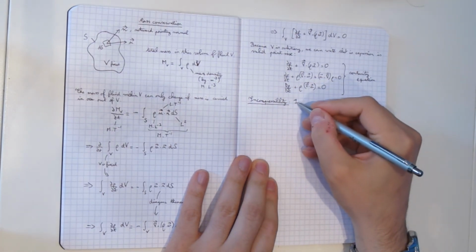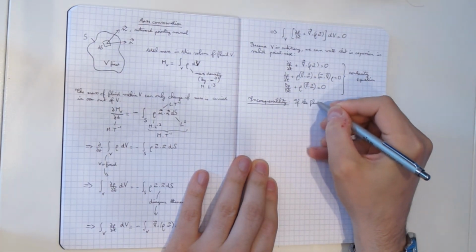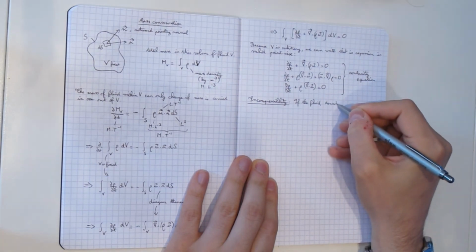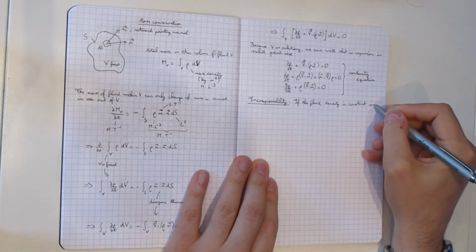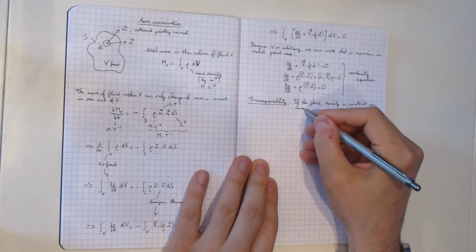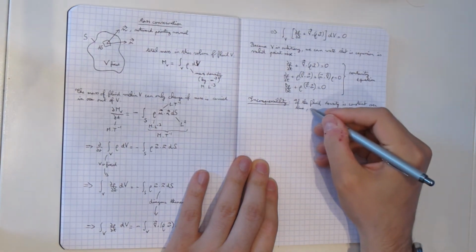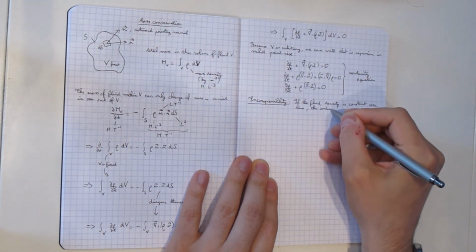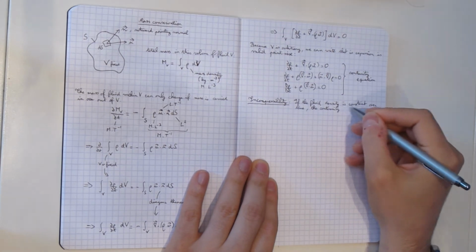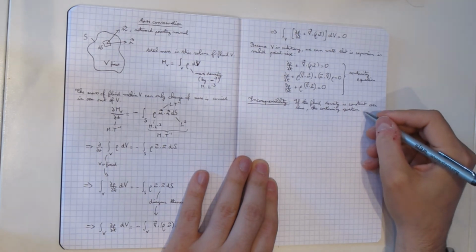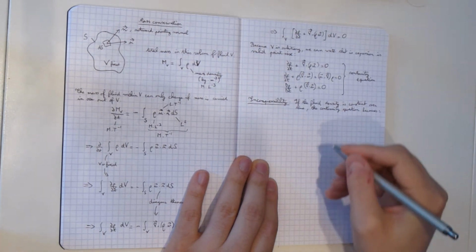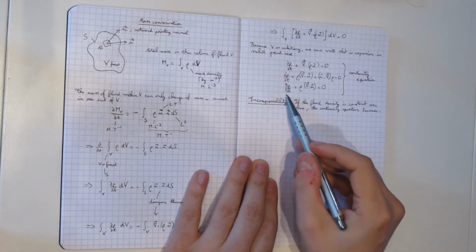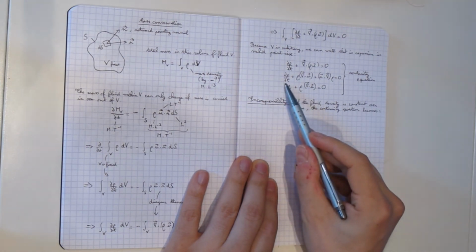So if the fluid density is constant over time, the continuity equation becomes, so this first part of the equation essentially is 0.